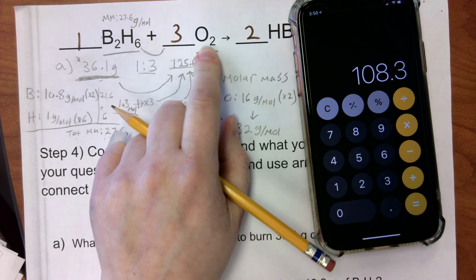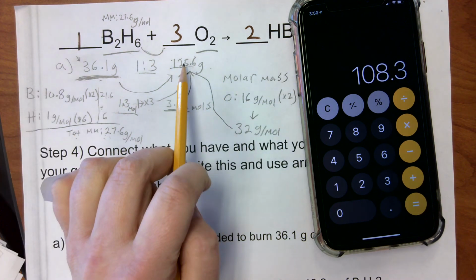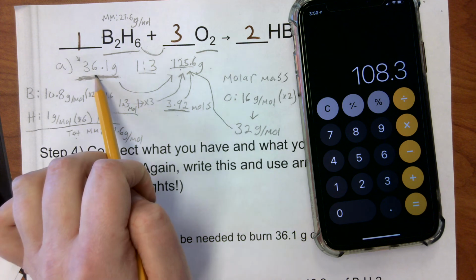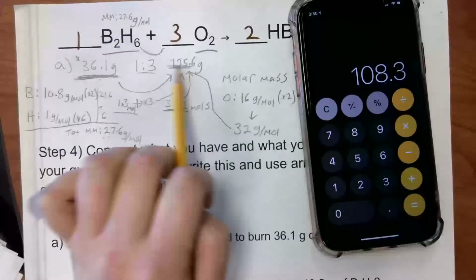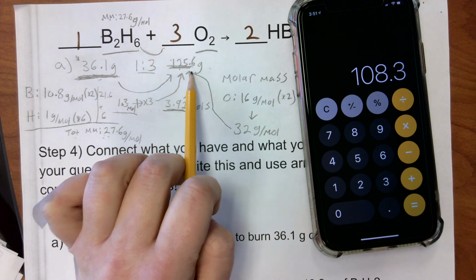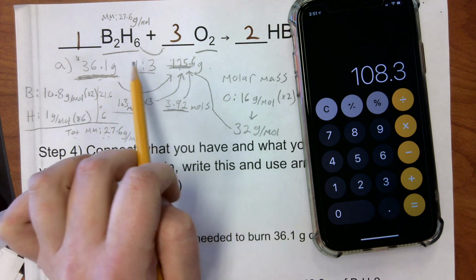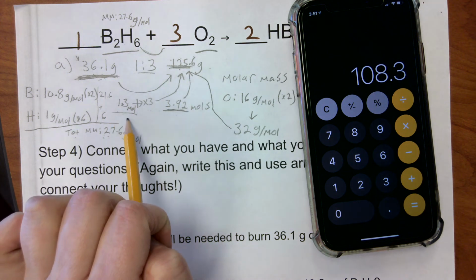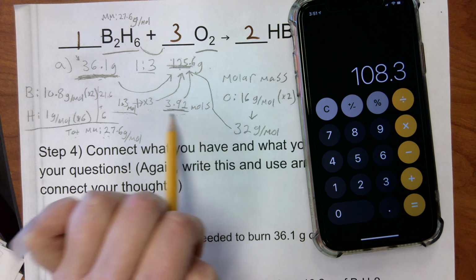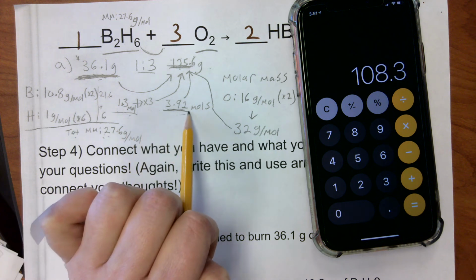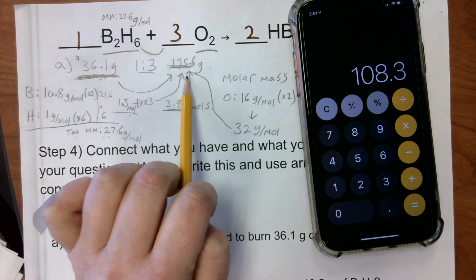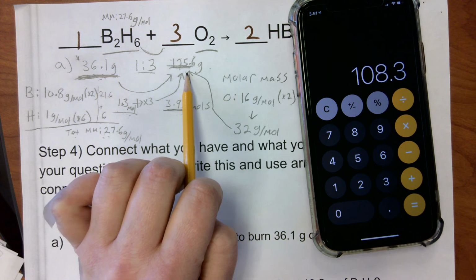So in order to make the grams here jive, you need to convert this into moles, and from moles here, find the ratio in moles here, and come back up. Okay?